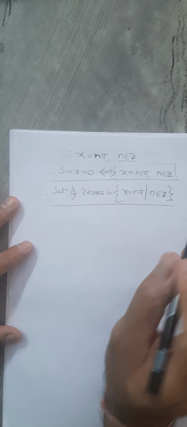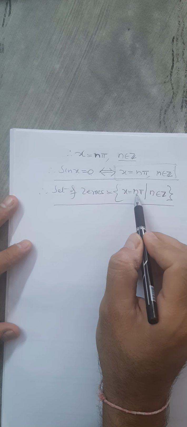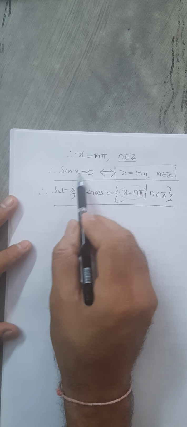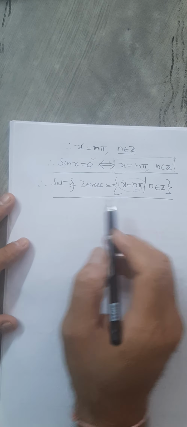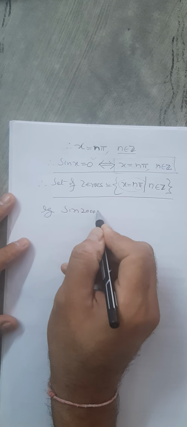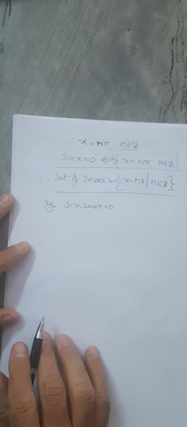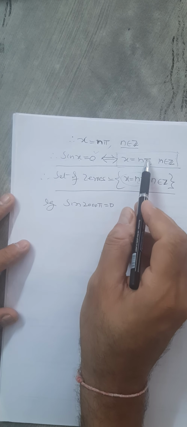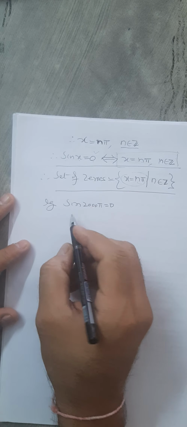Clear? I hope this is clear to you. All values of x which I place in the sine function make it 0. So now you can answer immediately. What is sine 2000 pi? It has to be 0. I've chosen n equals 2000, and for any multiple of pi, the sine function becomes 0.